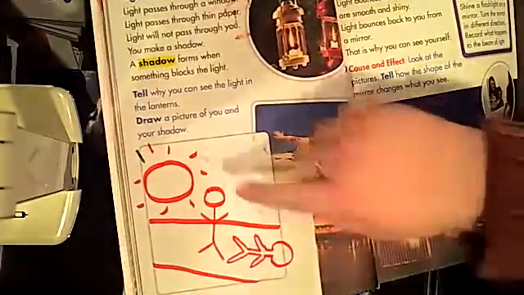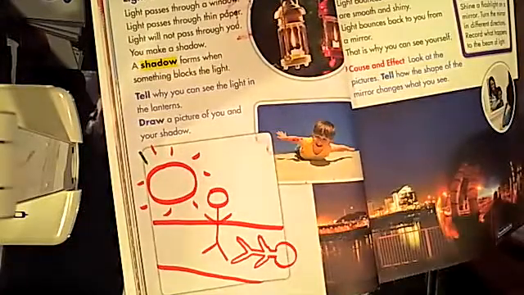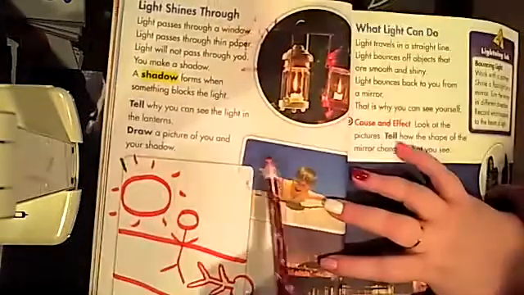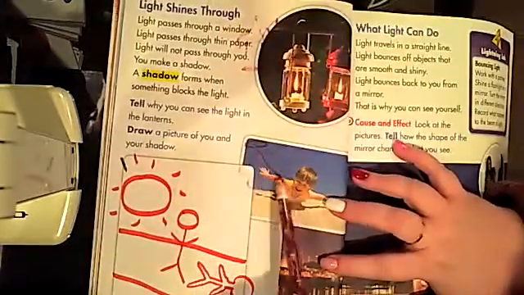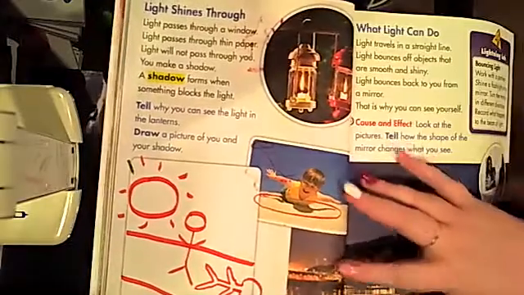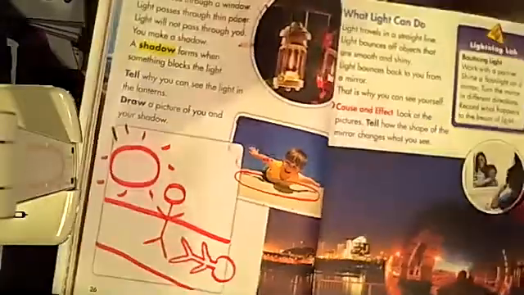because the sun is shining down and right here my body is blocking the sun. Therefore, you can see the shadow on the concrete. Just like with this little boy, the sun is up here, it's shining down, his body is blocking it. So right here, you can see his shadow. If you need to pause the video longer to draw your picture, go ahead. Otherwise, Ms. Wilhelm is going to keep going.